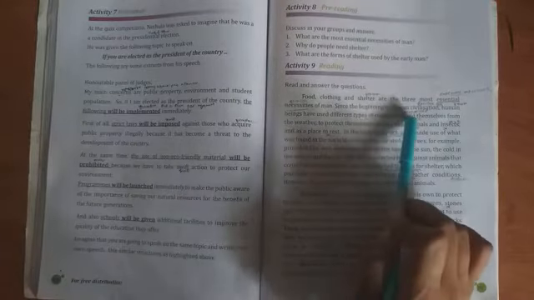Since the beginning of the human civilization, human beings have used different types of shelters to shield themselves. So they had different types of shelters, different types of houses to shield themselves.